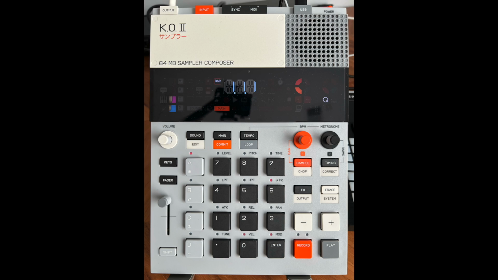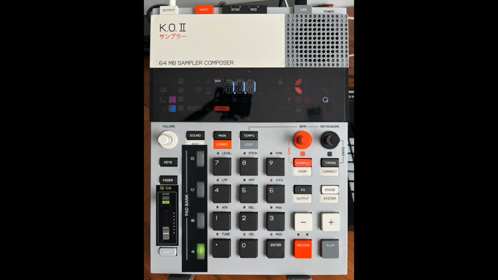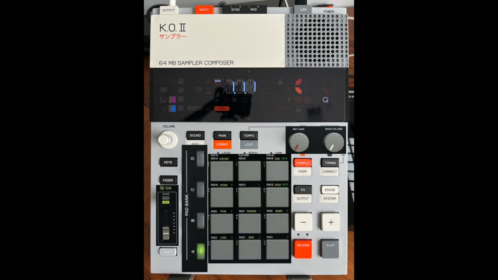So the Q link on the MPC-1000 is the fader on this, and the group buttons, group A, B, C, D, are from the MPC-1000. And of course the pads, and then the volume controls in the upper right are in the same position as the encoders on the KO2. The record and play transport in the lower right is like the record button in the lower right of the MPC. The plus and minus is like the two arrow buttons on the MPC-1000.